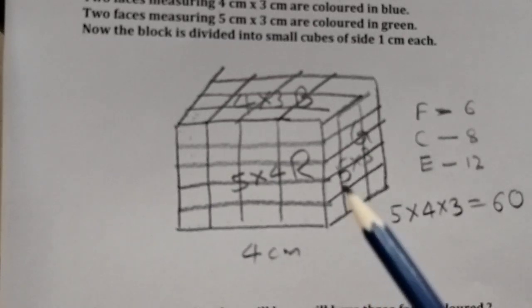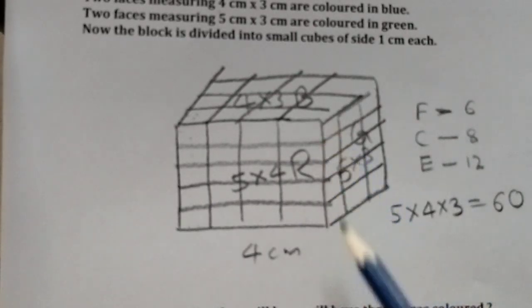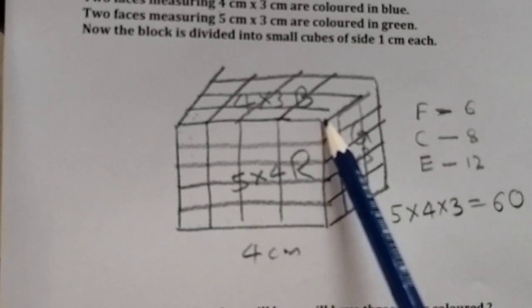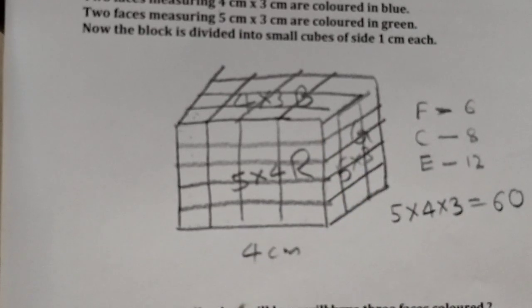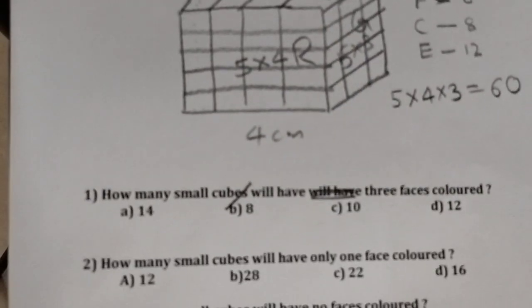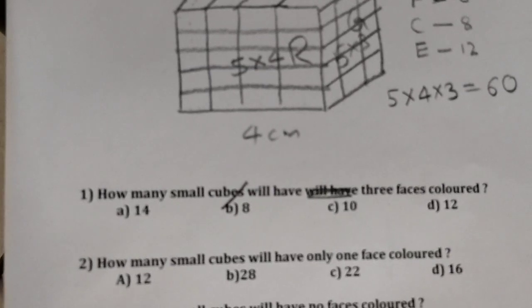So three faces colored depends on corners. How many corners do we have? 8. So your answer should be 8 only.